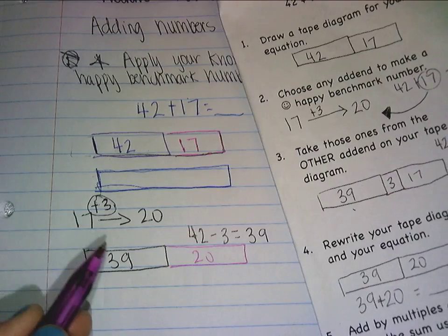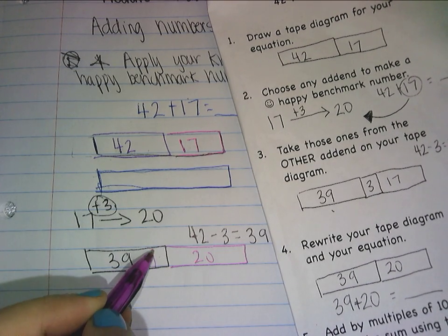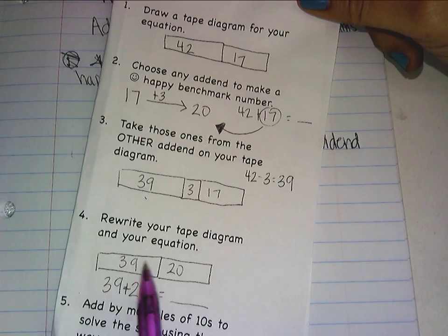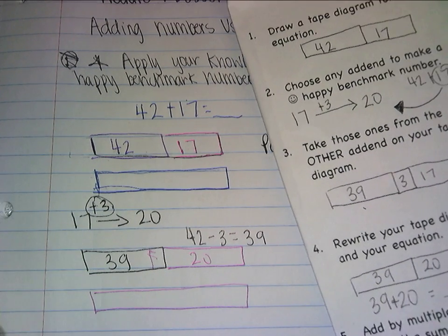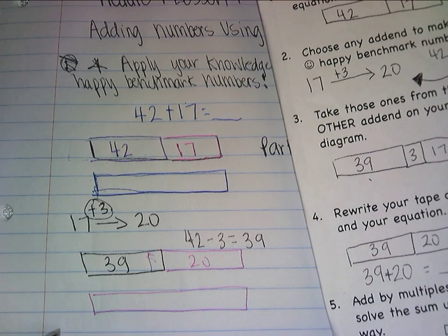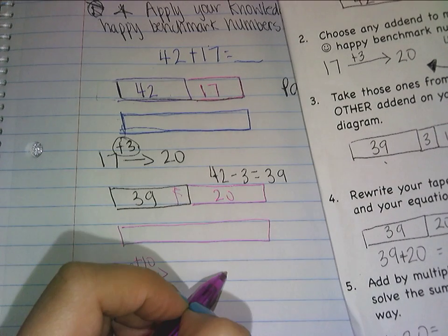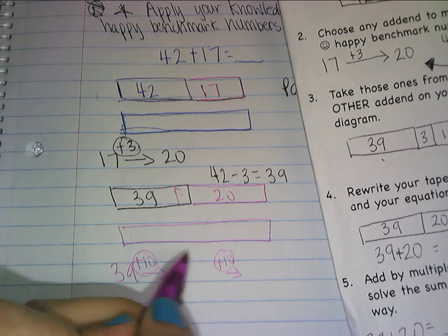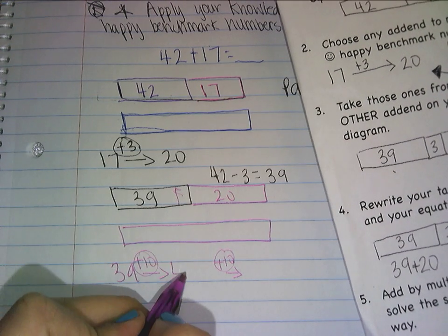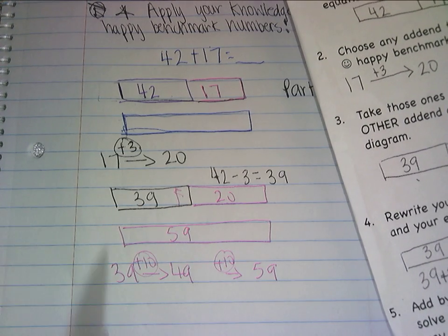So it would be the 3 right here. That's 17 plus 3, which is 20. So I'm going to do 39 and 20, and then this would be the whole down here. Now you can count multiples of 10. 39 plus 10 plus 10. These I got from here. 10 and 10 is 20. So that's 49 and then 59. So your whole is 59.